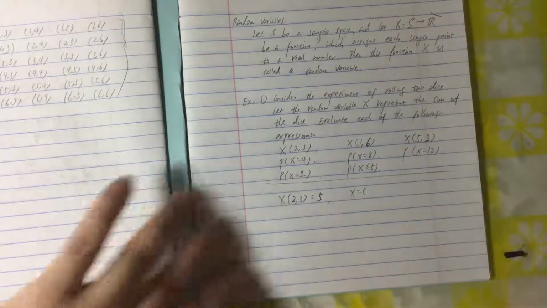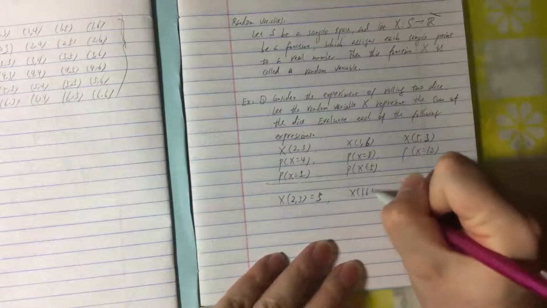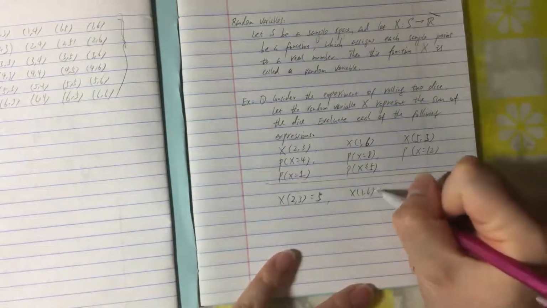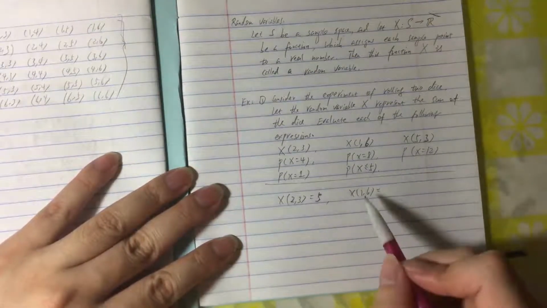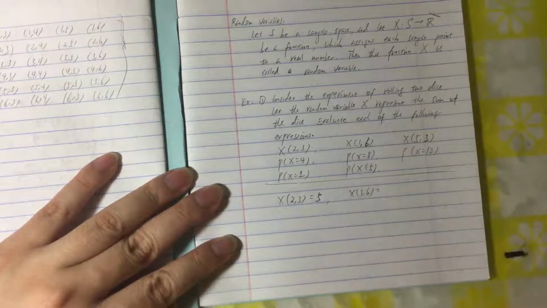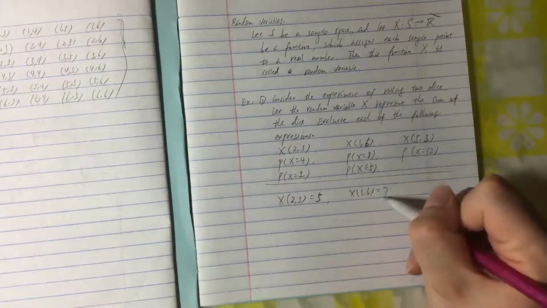What's X of (1, 6)? Here X represents the sum of the dice. So 1 plus 6 is 7.